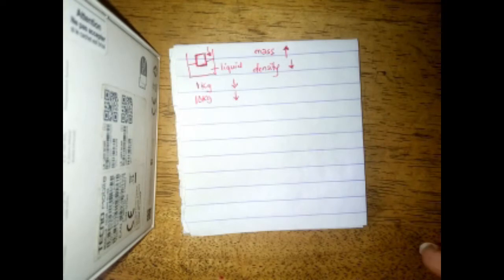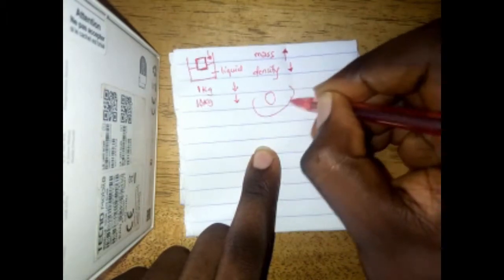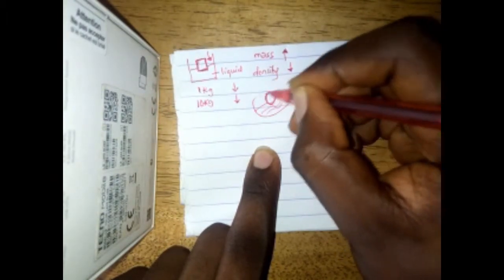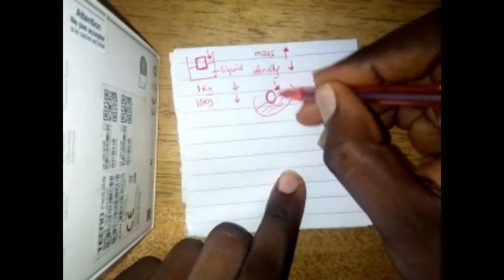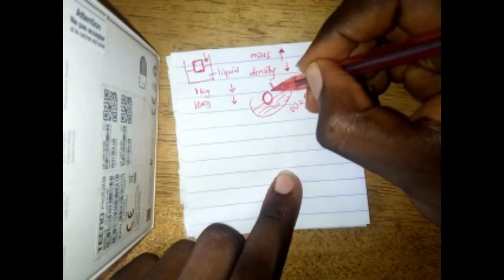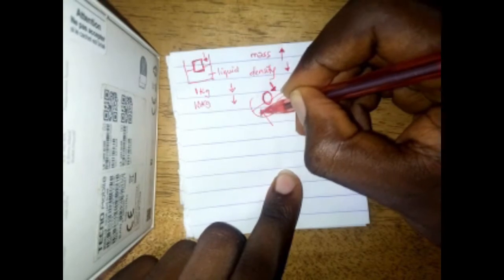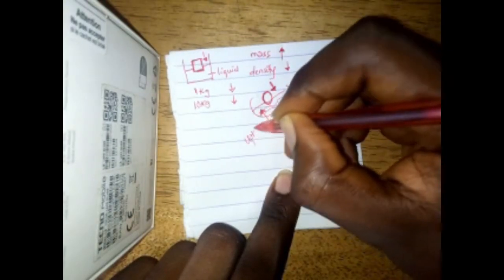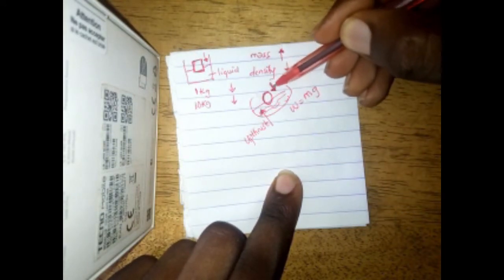completely or partially immersed in water, it experiences an upthrust, which is equal to the weight of the liquid displaced by it. So what does this tell us? When you immerse a body in a volume of water, this body has a weight, which is mass times gravity. On putting this body into water, there is an upward force exerted by the water. This upward force is known as upthrust. So the upthrust tries to counter the weight of the body.